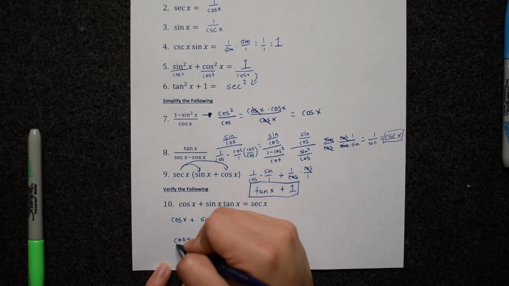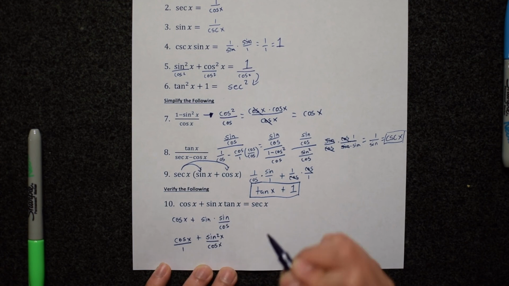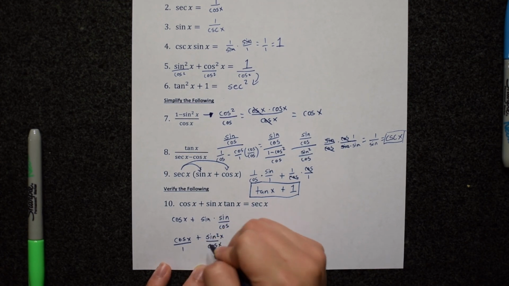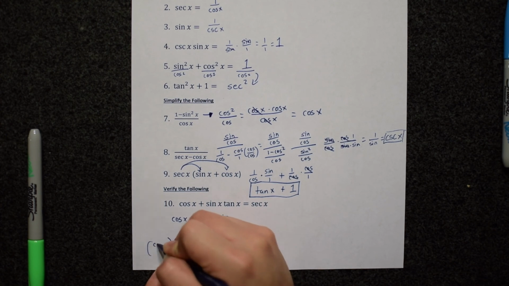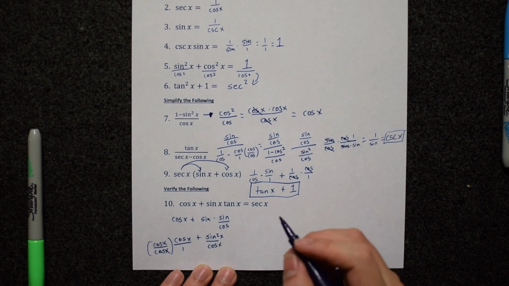To add these two guys together, we must put this over 1, and we need to have the same denominator. So I'm going to multiply cosine of x over 1 by cosine of x over cosine of x.